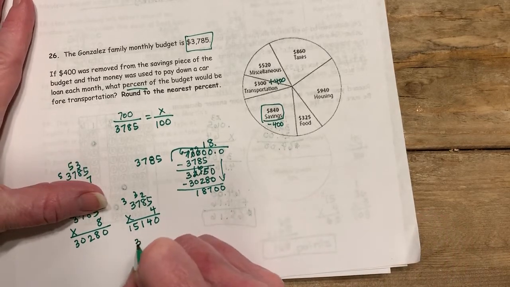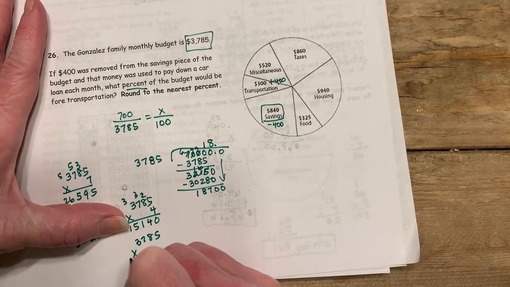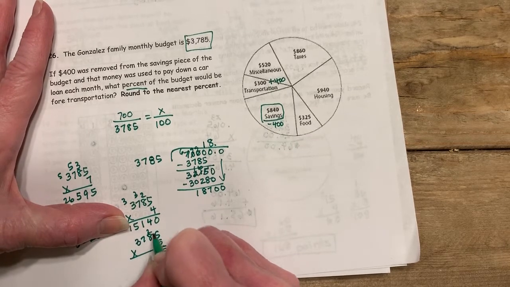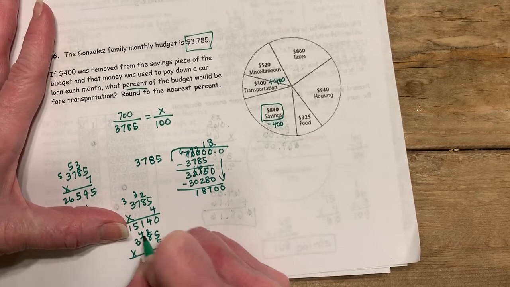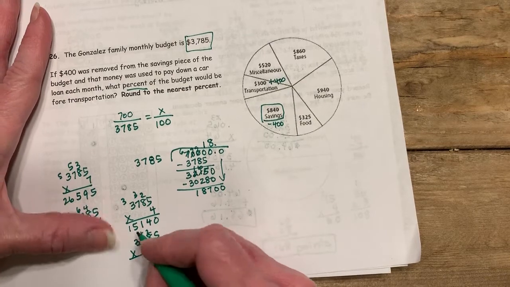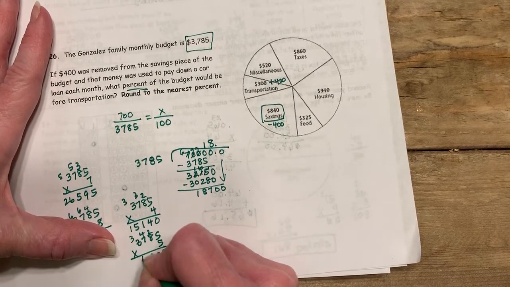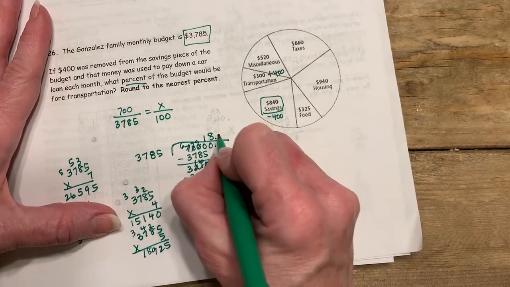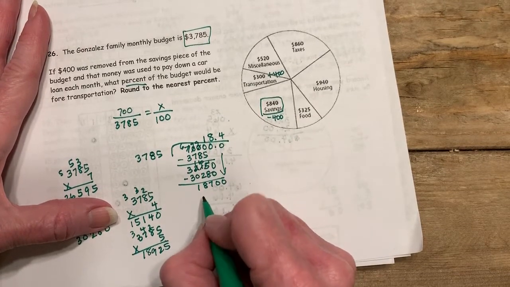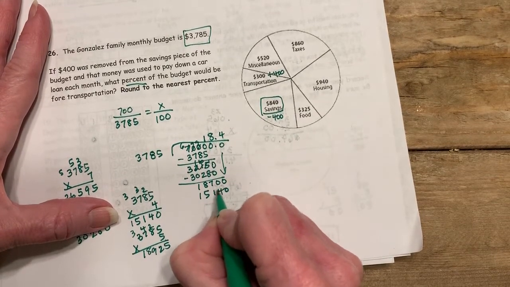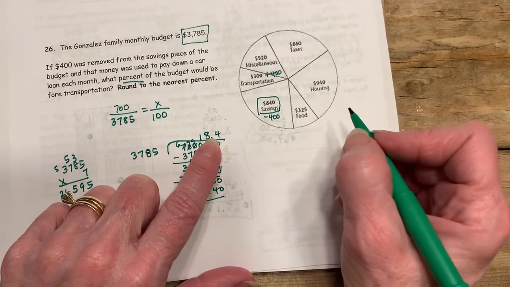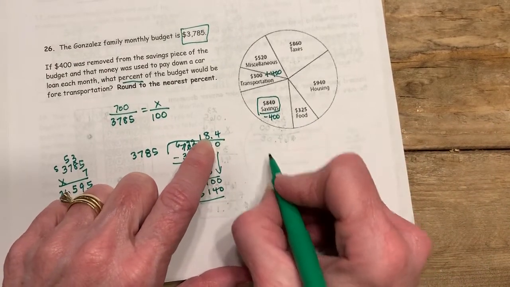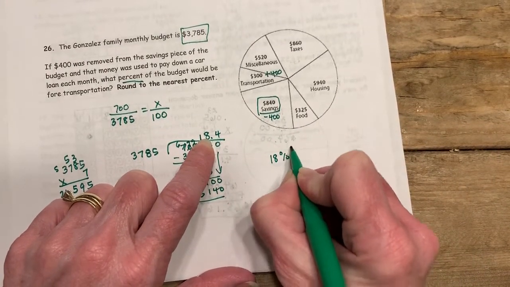That's pretty close. 3785 times 5 is 25, 42, 35 plus 4 is 39, 15, 18 is too much. All right, so 4 times. I really don't even have to subtract this because I'm rounding to the nearest percent. The 4 is not enough to round this up, so this rounds to 18%.